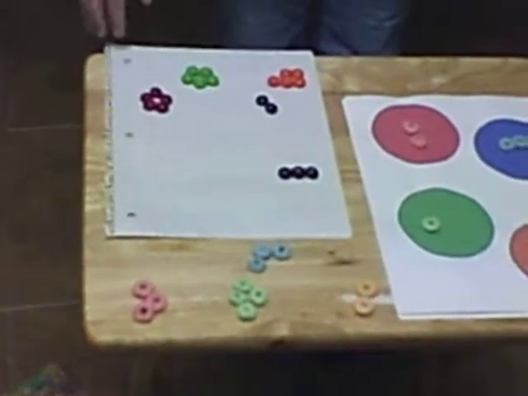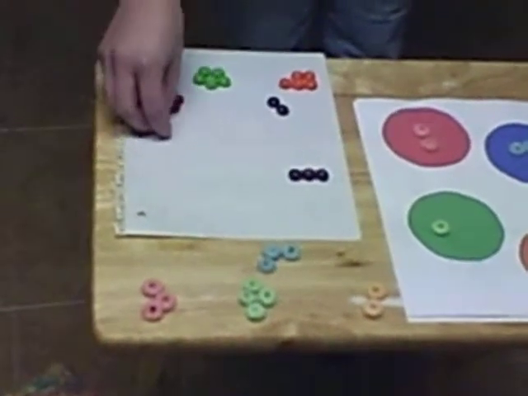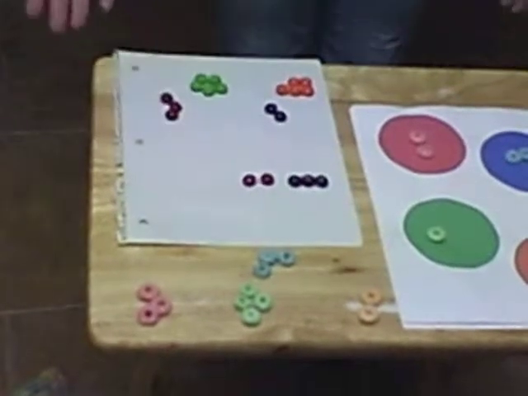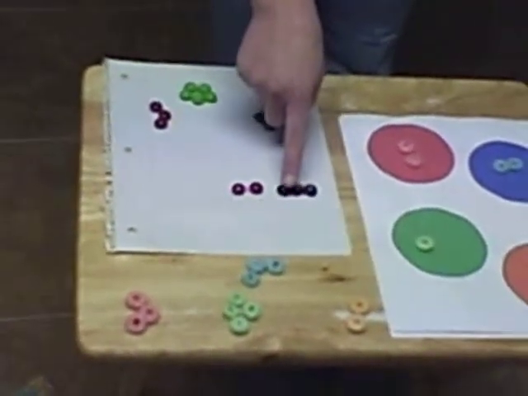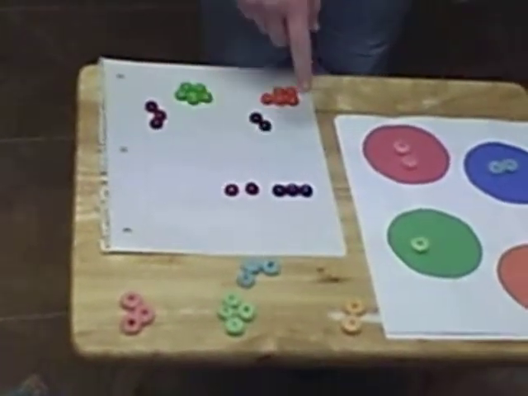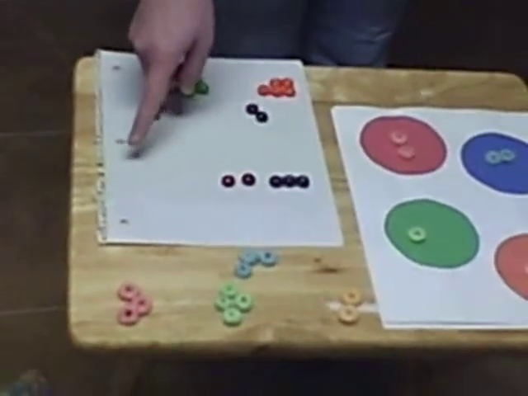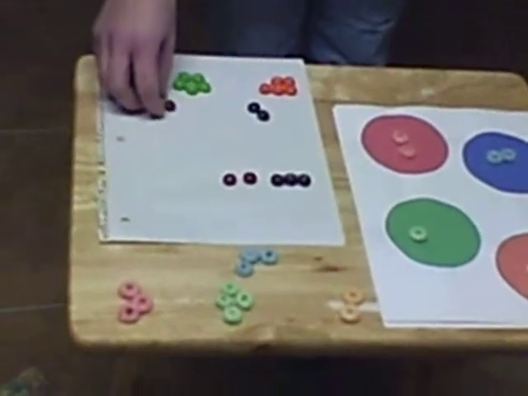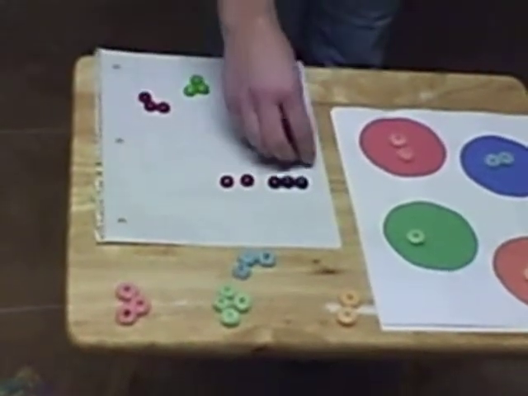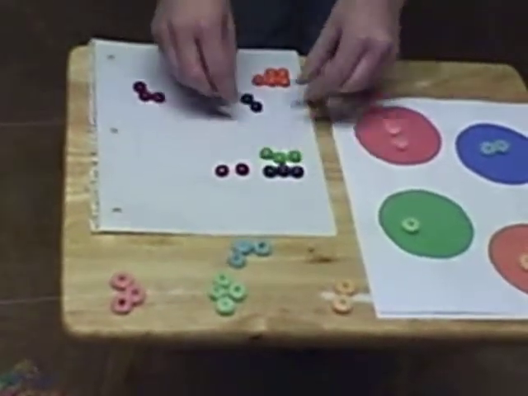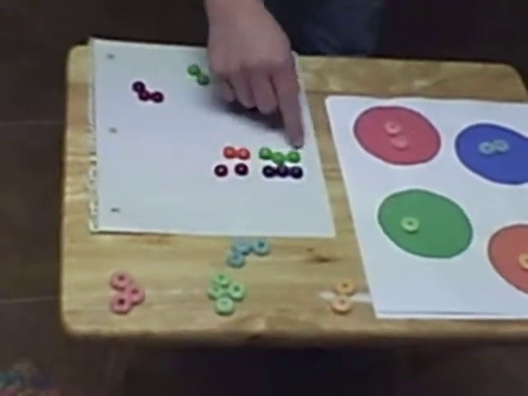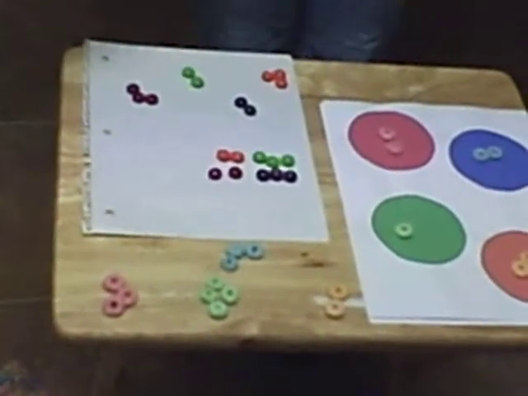So I have 3 purple Skittles to start off with, and I want to add 2 more. So how many does that give me total? 1, 2, 3, 4, 5. So I have 5. So I know that 3 plus 2 equals 5. And I can also use different colors to do the same problem. You don't have to stick to the same colors. You can do 3 green plus 2 orange, which also gives you 5.